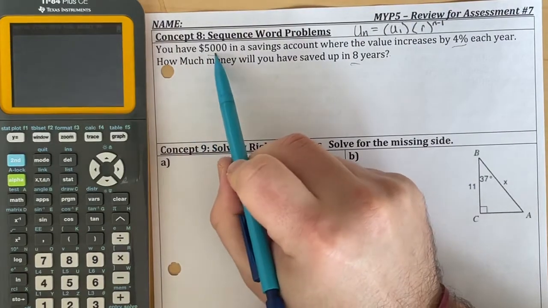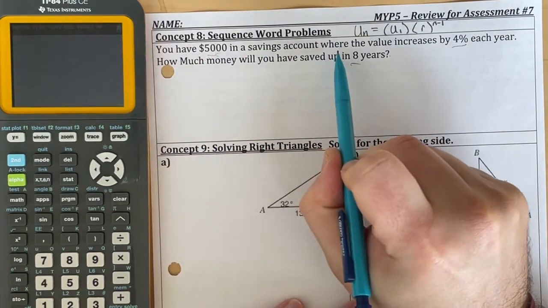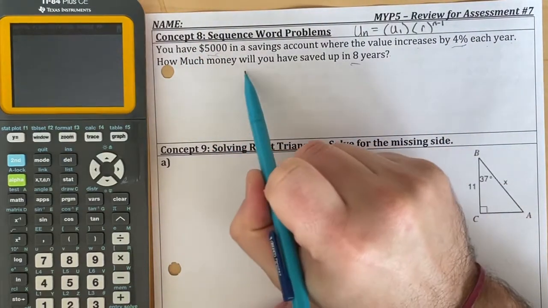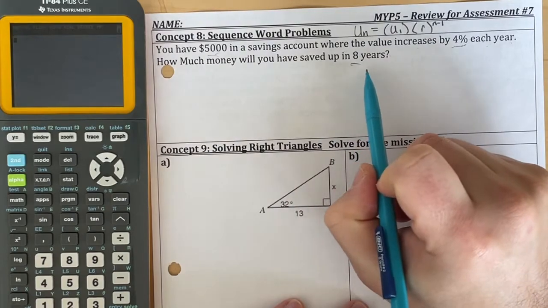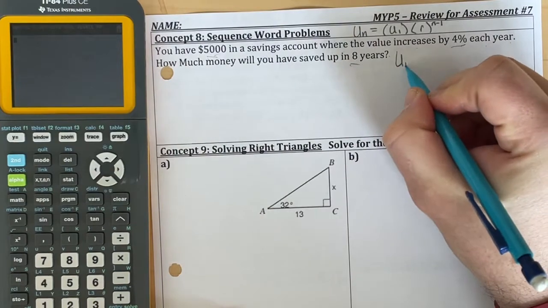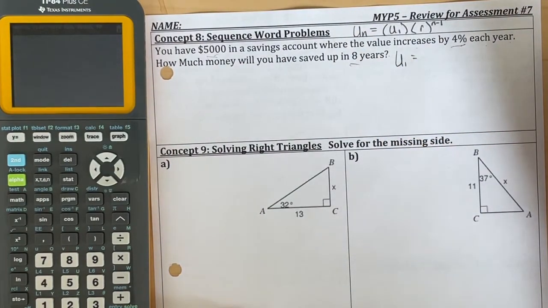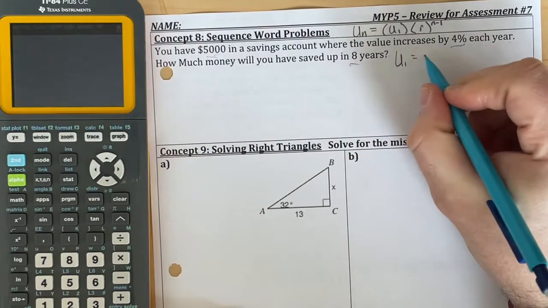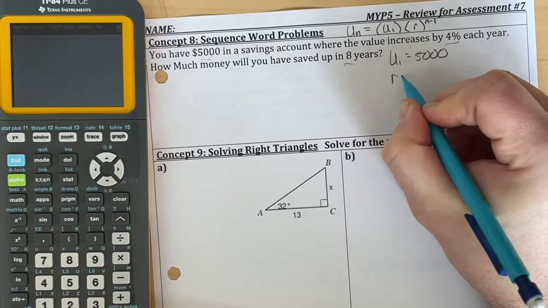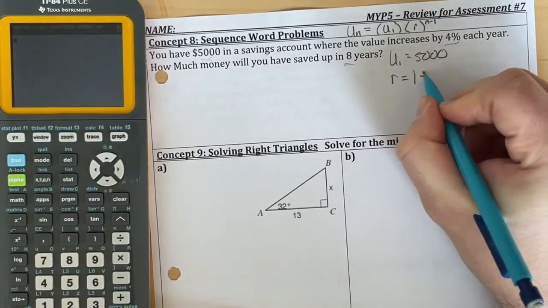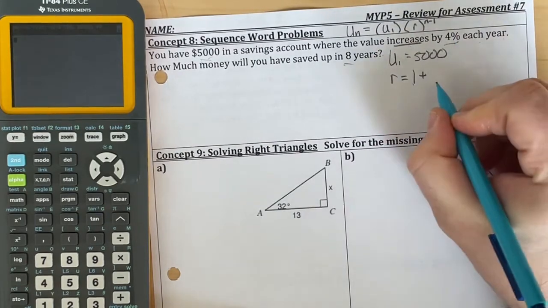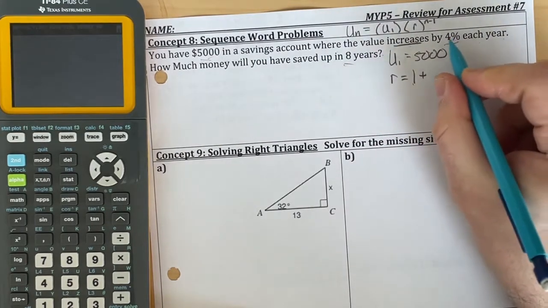It says you have $5,000 in a savings account where the value increases by 4% each year. How much money will you have saved up in 8 years? So we're going to say U1, our first term, meaning what we start with in our account, is going to be 5,000. We're going to say the common ratio R is going to be 1 plus, since we're using that word increase, 1 plus this percent as a decimal.